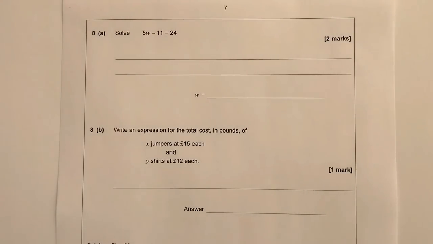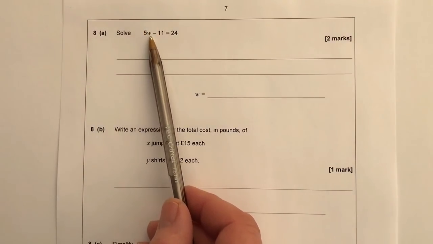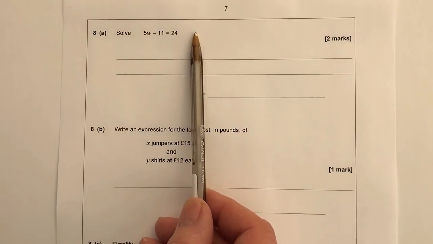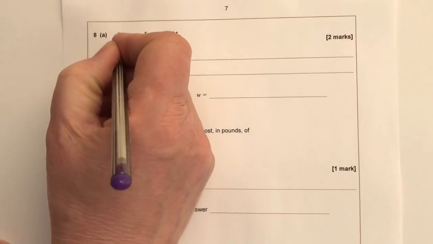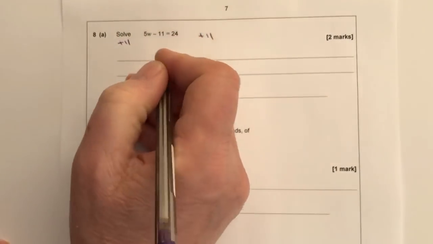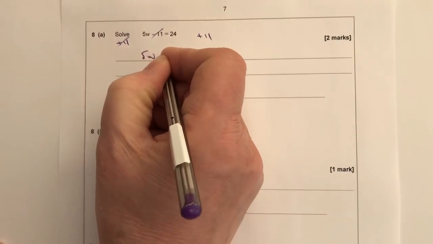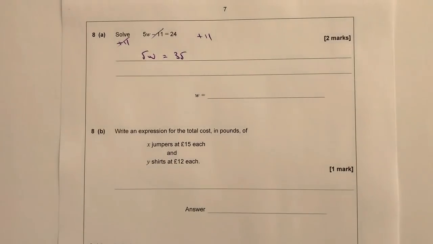Well, again, there are a couple of different methods. The favoured method with this is to say, I need to get w's on one side, or at least initially 5w on one side, and then this minus 11 needs to go over to here. So the way I'm going to do it is I'm going to add 11 to both sides. If I add 11 to both sides, that and that disappears. On the left-hand side, I get 5w. On the right-hand side, I get 24 plus 11, which is 35.